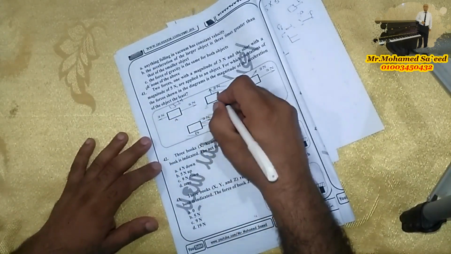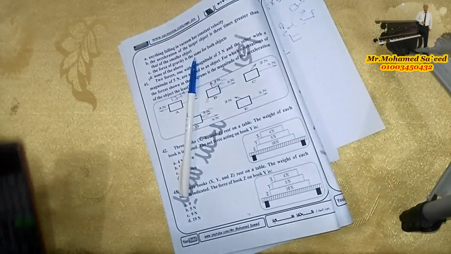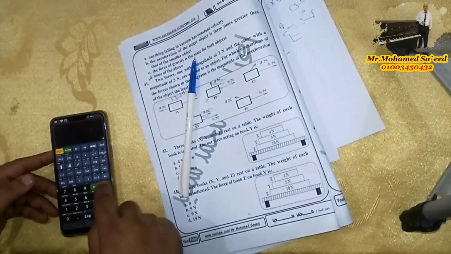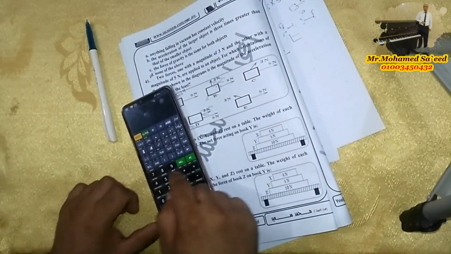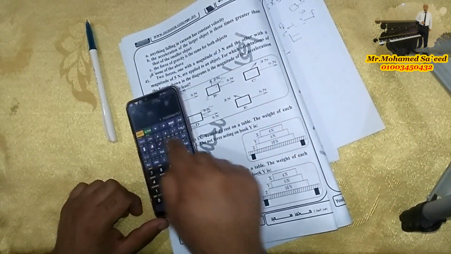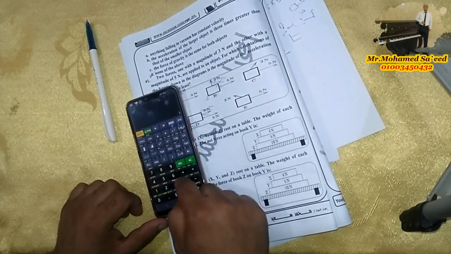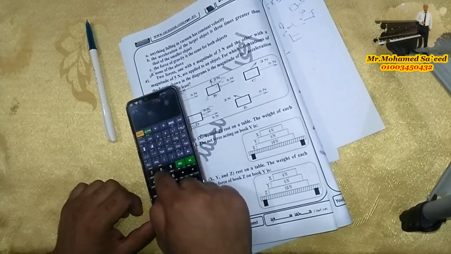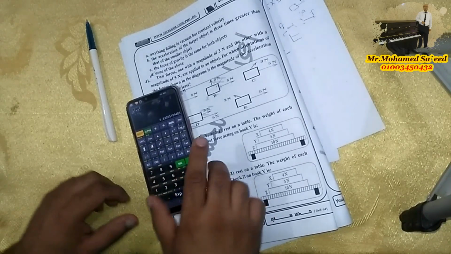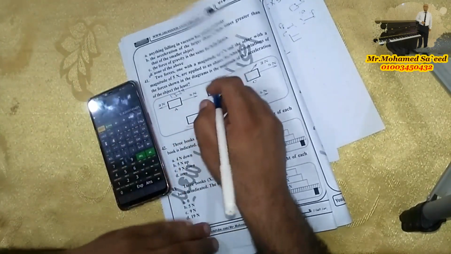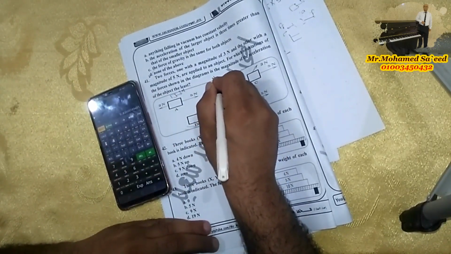5 and 3, so the net force equals square root of 3 squared plus 5 squared, which equals 5.8 Newton net force.